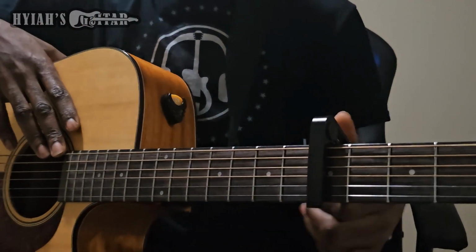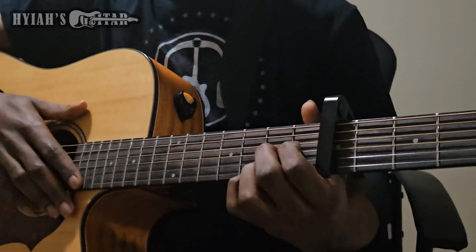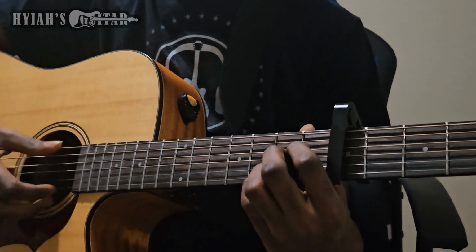So that's it. The same thing applies to the A. Just like the G, just move 2 steps forward. So this one will be D.